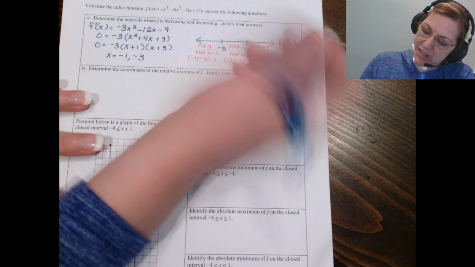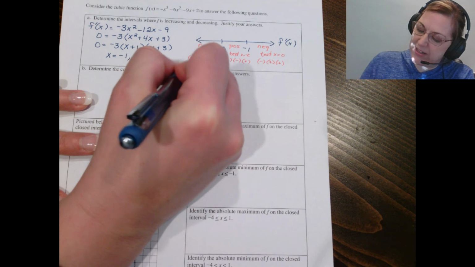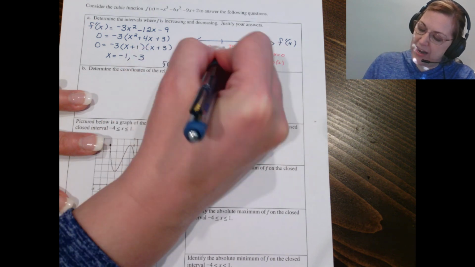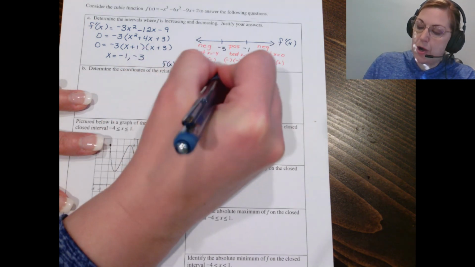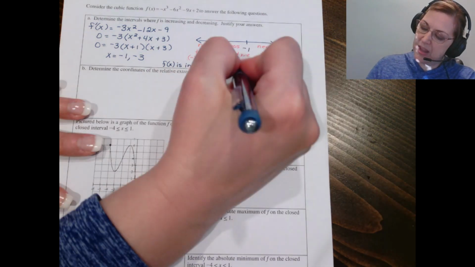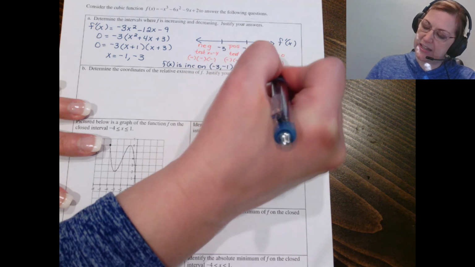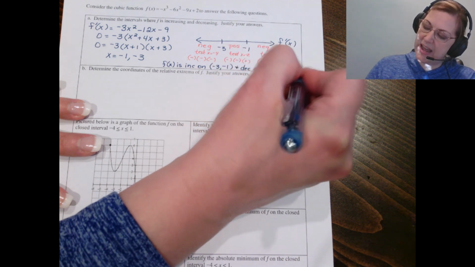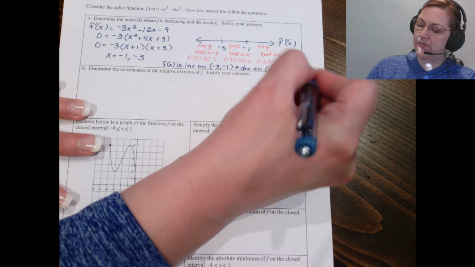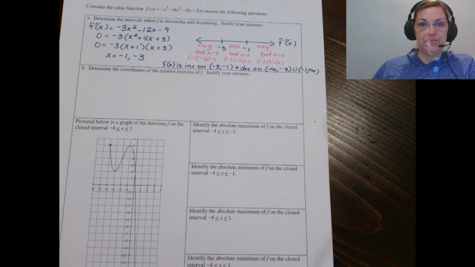So we'll kind of summarize our results here. f of x is increasing on the interval negative 3 to negative 1. Notice the parentheses, not brackets. And decreasing on the interval negative infinity to negative 3 and negative 1 to positive infinity. Again, notice the parentheses, not brackets.